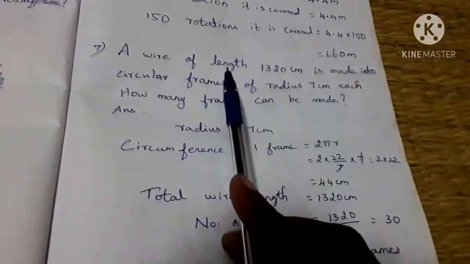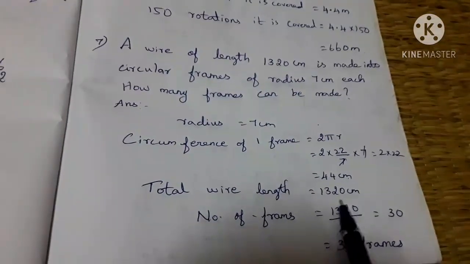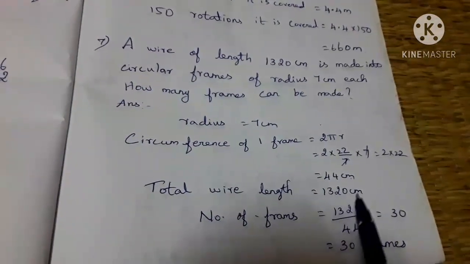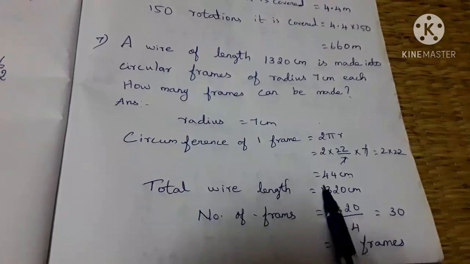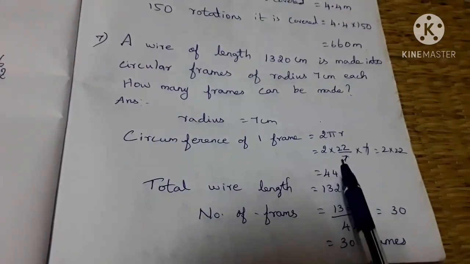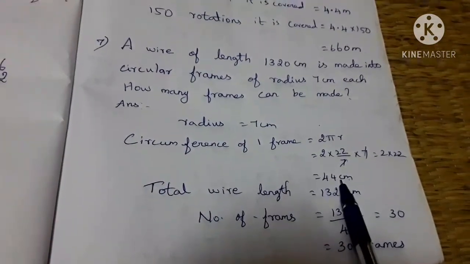Next, they gave the total length. Total wire length is 1320 centimeter. One circular frame needs 44 centimeter.